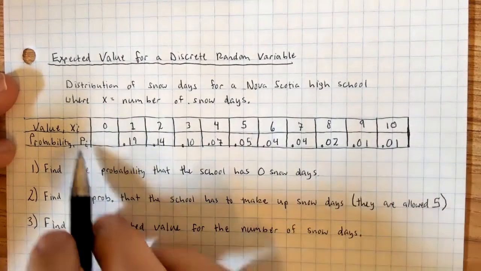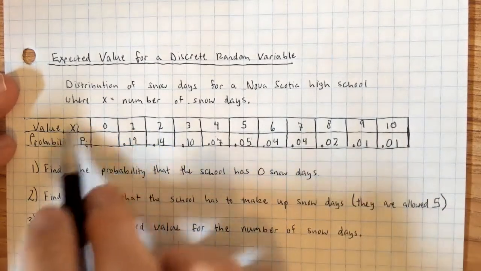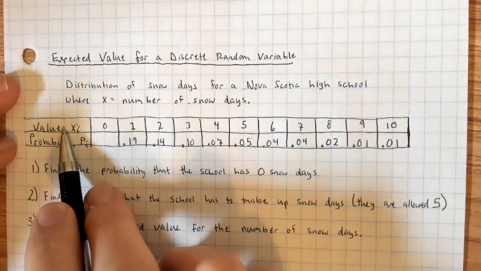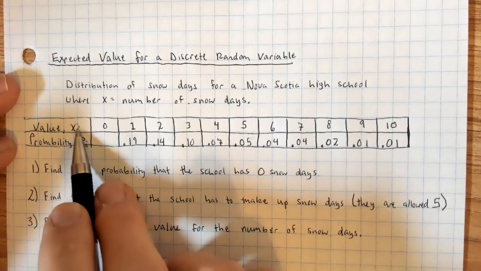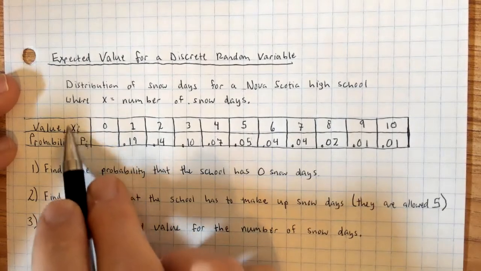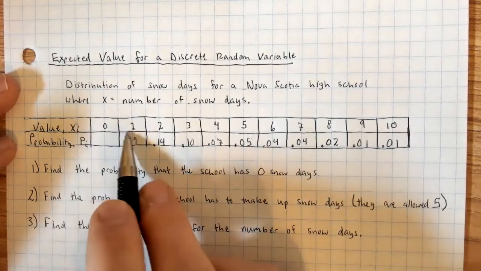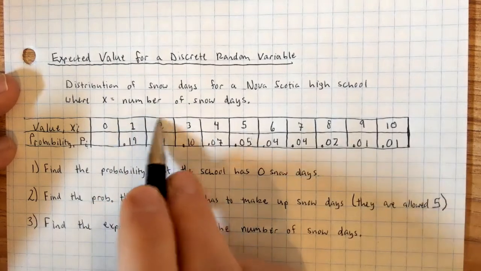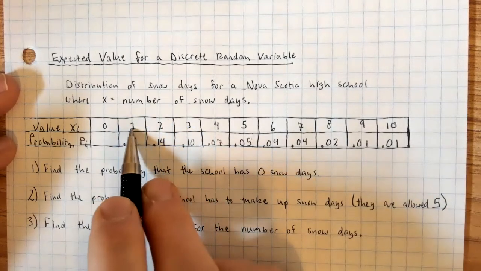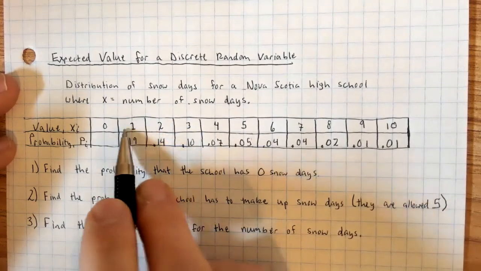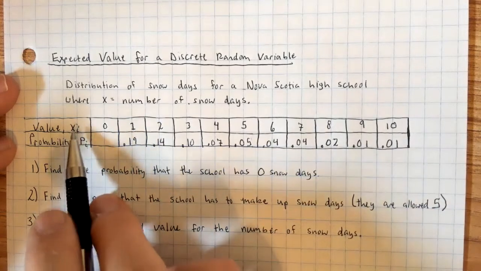And then these distributions are really easy to interpret and read, I think. So we've got the value of every individual observation. It's discrete because we're either going to have 1 snow day or 2 snow days. We're not going to have 1.789 snow days at this one high school.